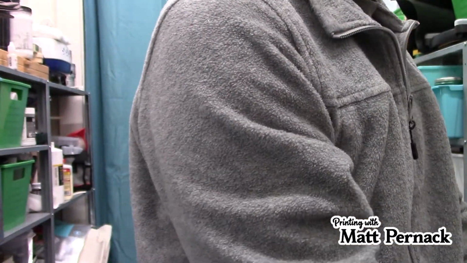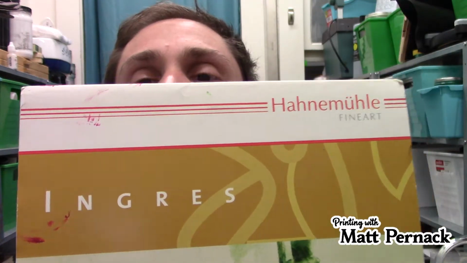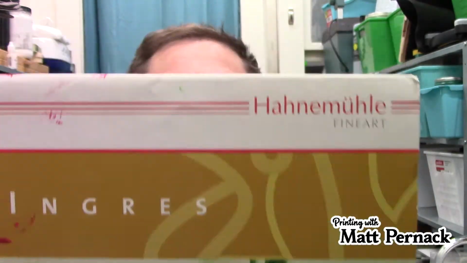Now another one you have is Ingres paper right here. You can see this one is Hahnemühle. Hahnemühle is also made in Germany, and they make some great printing papers, by the way. But if you look at it, let's bring this light down here again.